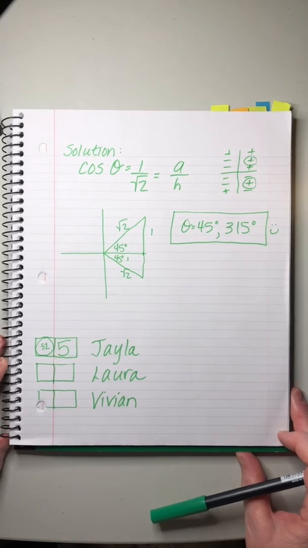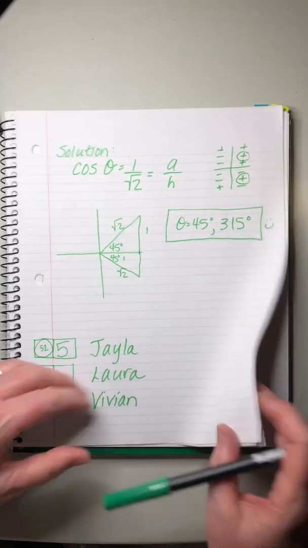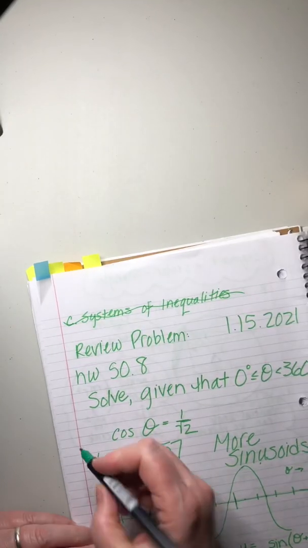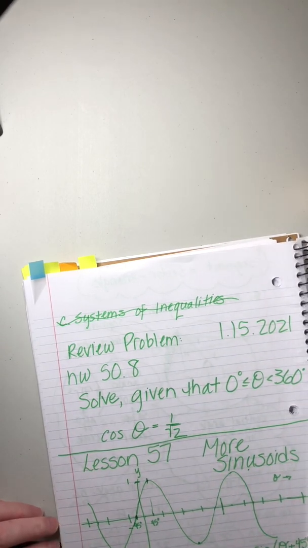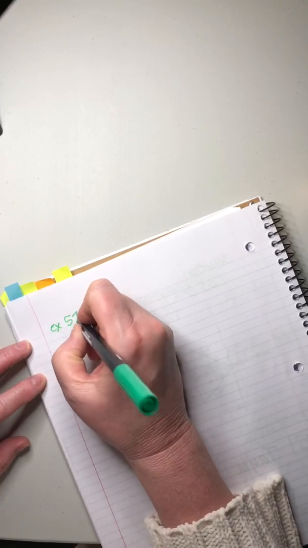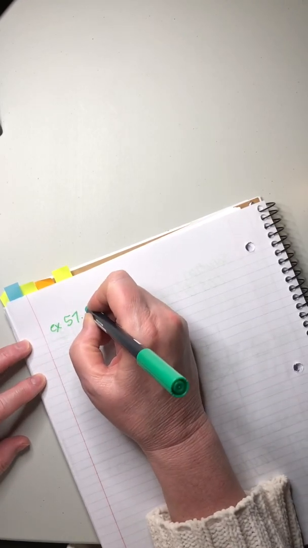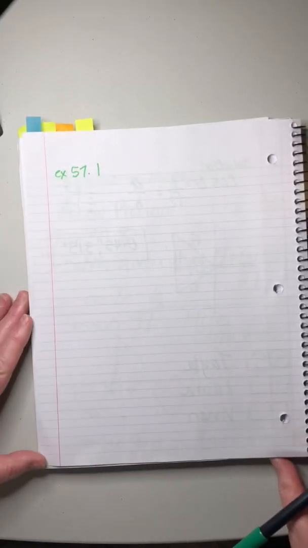And then we're going to look at one more wrinkle in, oh, I turned the wrong way. No, I didn't. Oh, look what I did. I wrote this on top of the review problem. Oh, that was crazy. Okay, so this is example 57.1. Sorry, I know I'm not in the camera here.